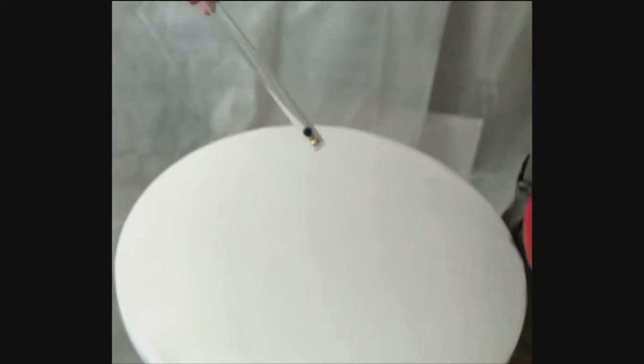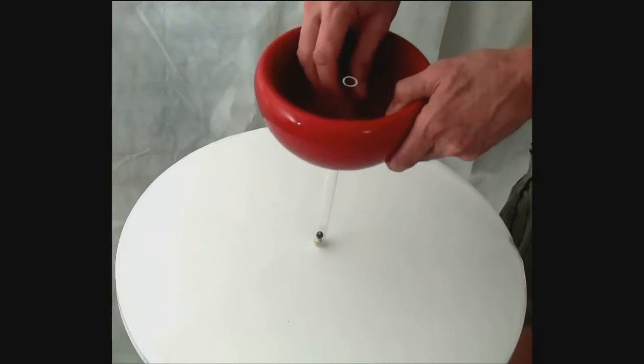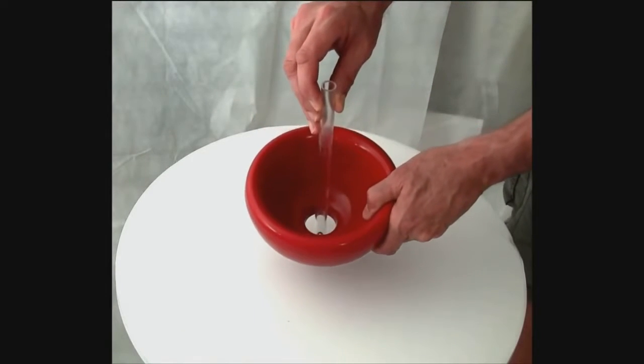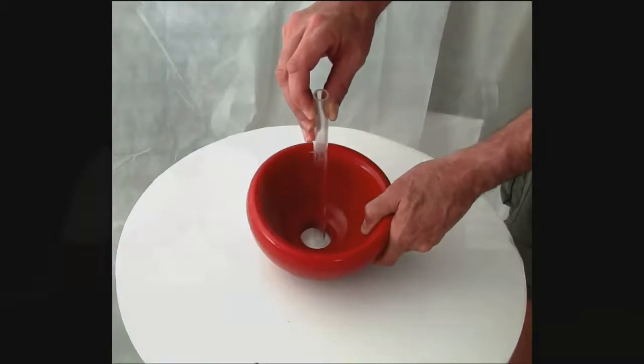Here we see an example of the ejection forces that exist within the magnetic poles. Then we see that this ejection force can be extremely strong.